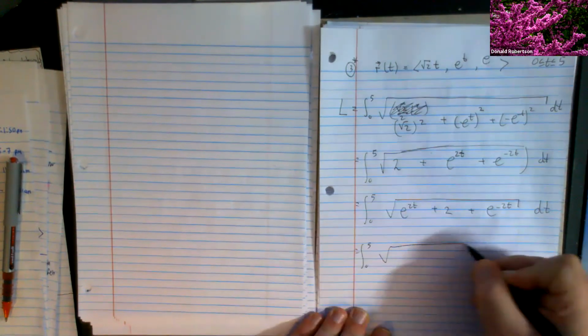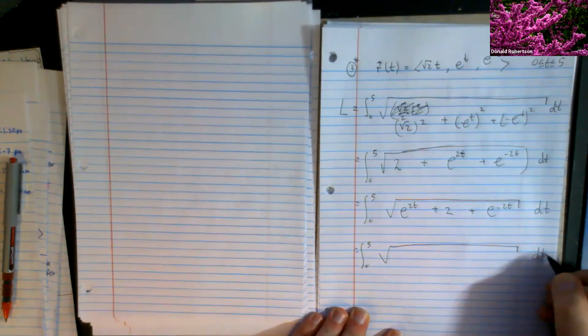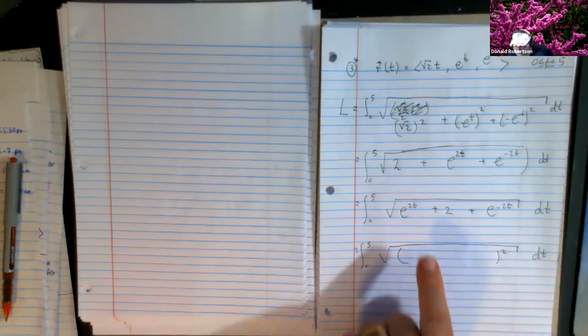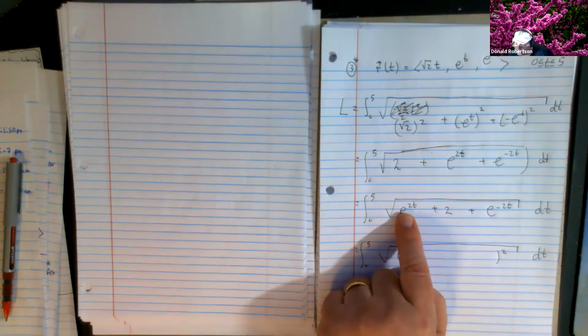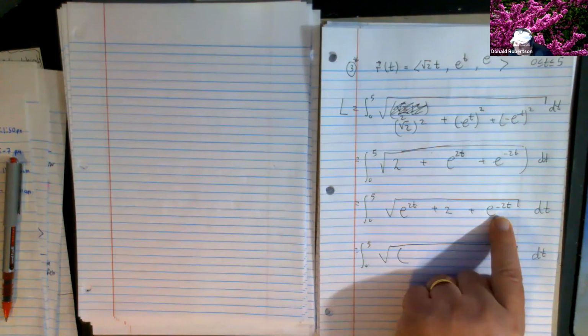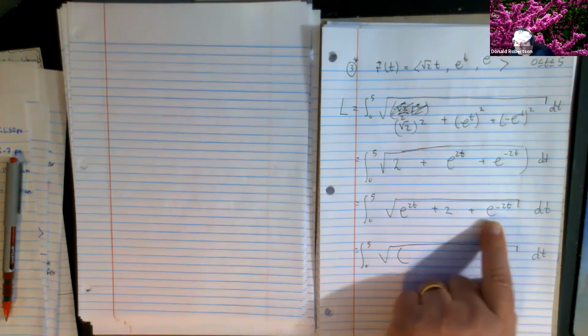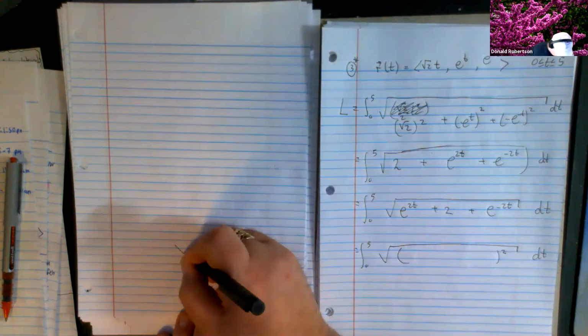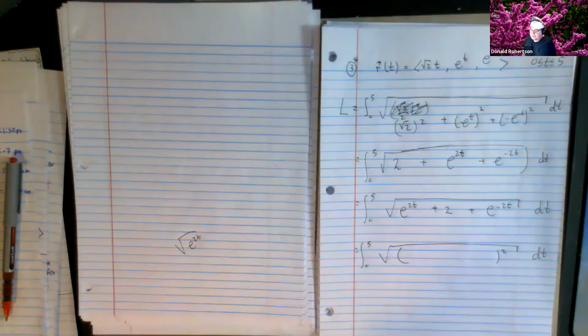So now that I've got that, let's see if we can figure out who the perfect square is. Don't you take the first guy and find his square root, and you take the last guy and find his square root? Okay, I'll write it down. What's the square root of e to the power of 2t?